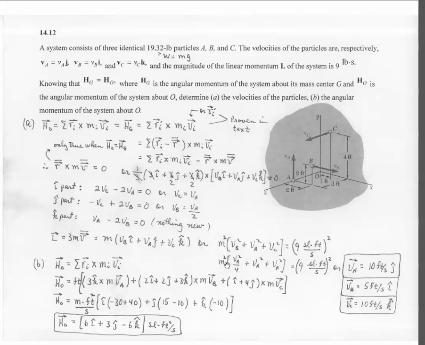So you end up with this equation right here after you plug in what V_C is in terms of V_A and what V_B is in terms of V_A, and you get this expression right here. When you solve for V_A out of that, you're going to get a plus 10 feet per second I into J, and then we solve for V sub B from these other equations up here, and V sub C, you get these answers right here.